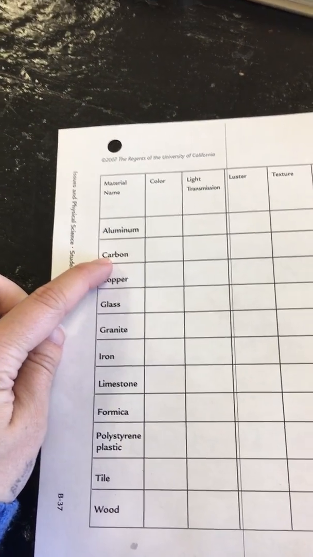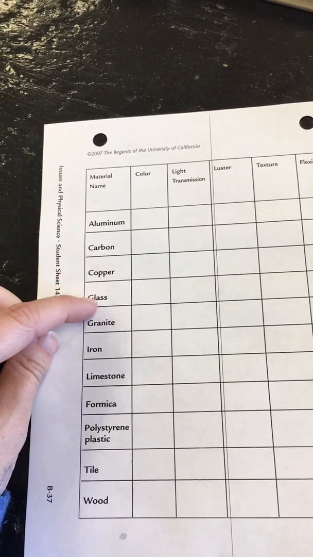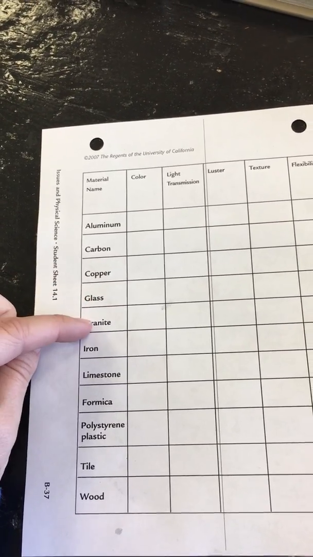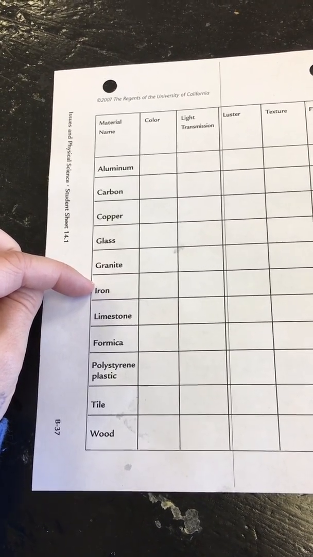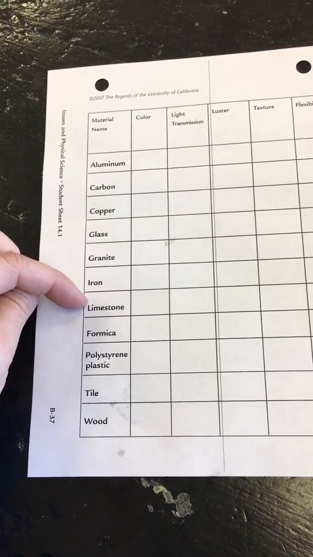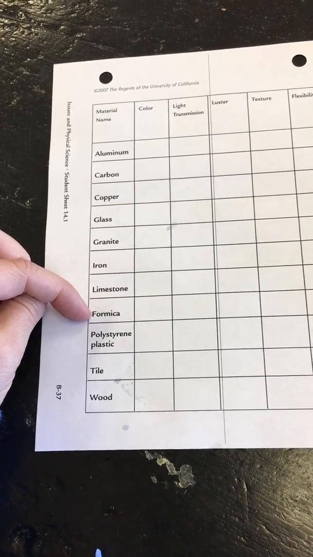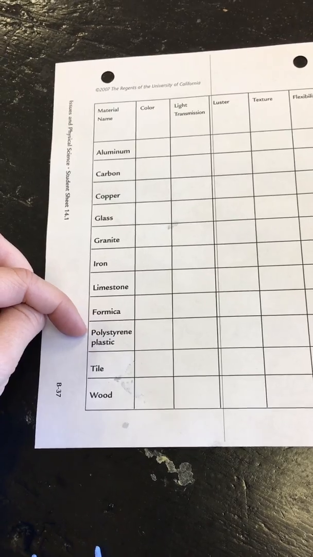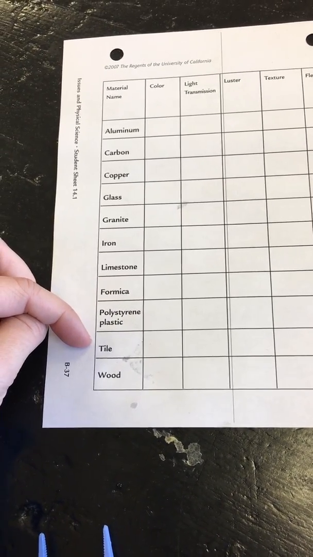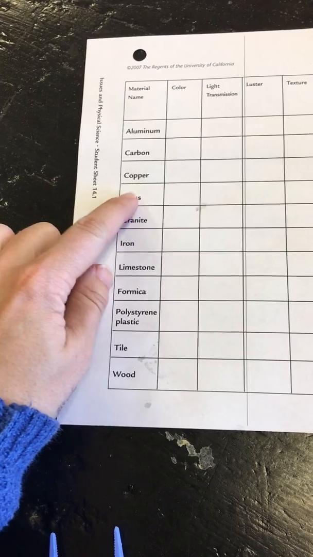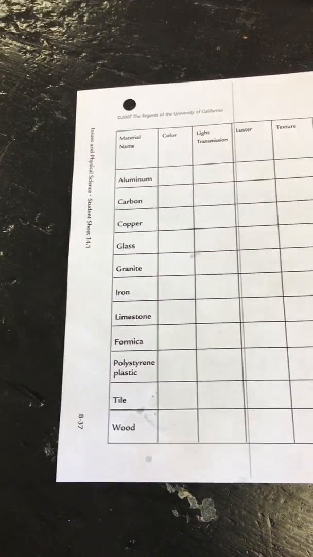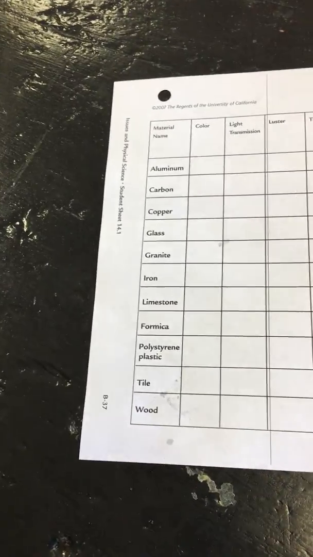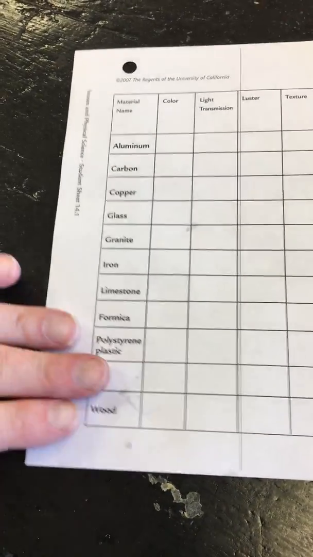Carbon also reacts with hydrochloric acid. Glass does not react. Granite does not react. Iron does react, as well as limestone, it does react. Formica does not react. The polystyrene plastic does not react. Tile reacts, and wood does not react. And copper, I forgot it, it does also react with hydrochloric acid. Okay, so that is your data.